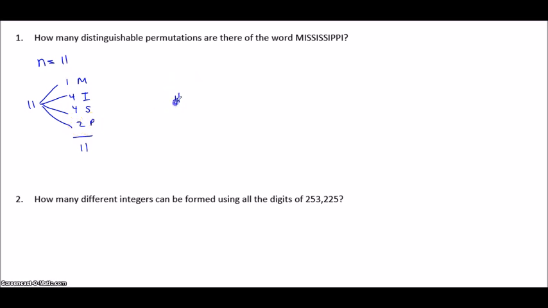So the way to do this then is the number of permutations of the word Mississippi. We're going to start with the numerator, which is going to be our 11 factorial. Again, that's what we would do if there were no repeats. And then we're just going to divide through by all the repeated types.